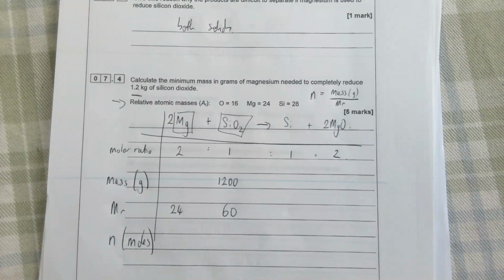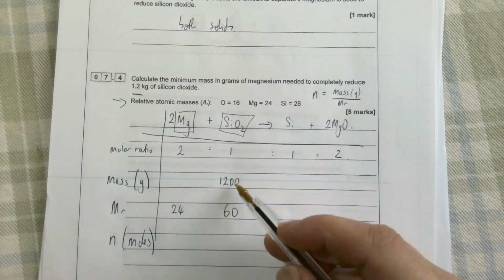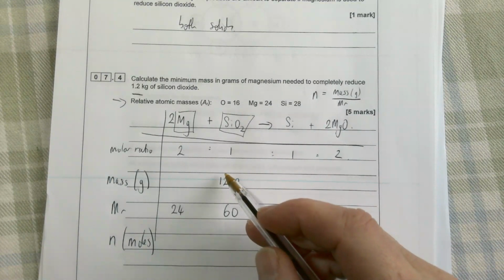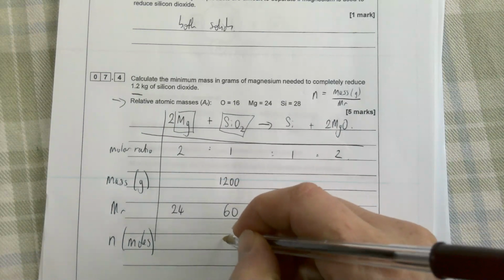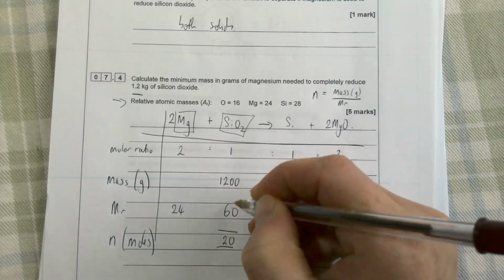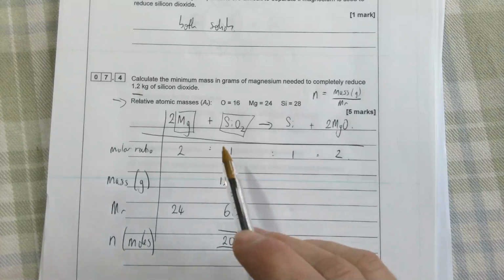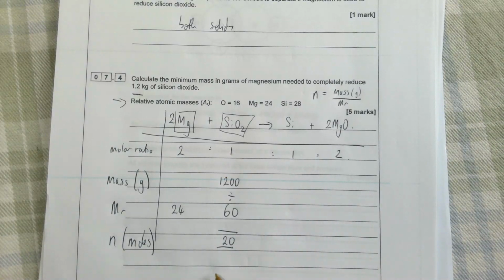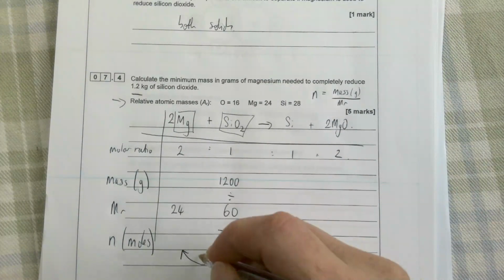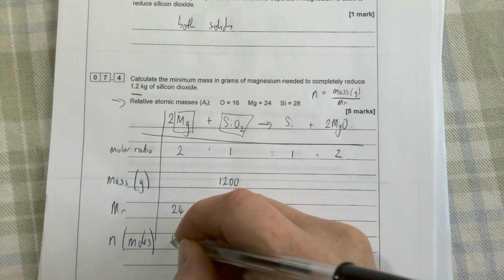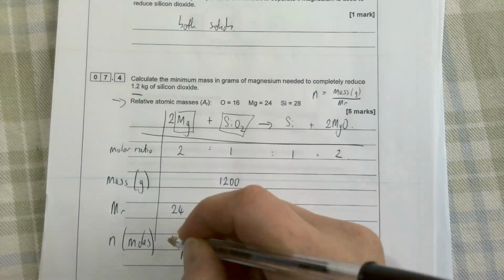And then you work out n, the amount in moles. To work out the amount in moles, you do mass over Mr, so 1,200 divided by 60, and that comes to 20. Then you use the ratios to work out how many moles of magnesium were required, which is what we've been asked to do. So it's a 2-to-1 ratio, so you times that by 2, and you've got a mark for working out that 40 moles are required.